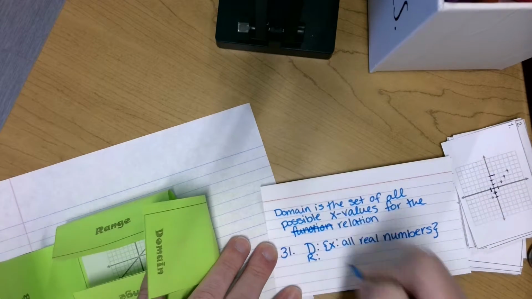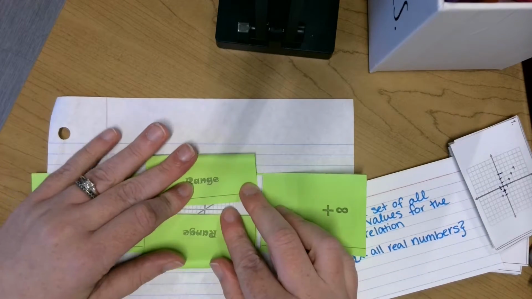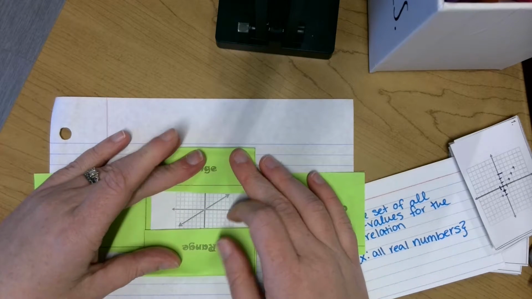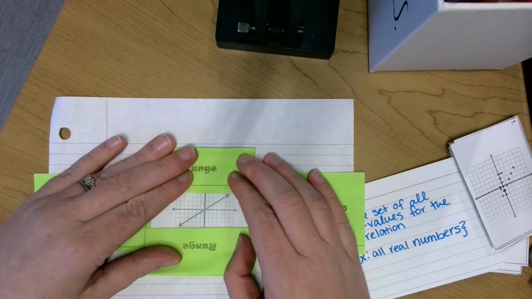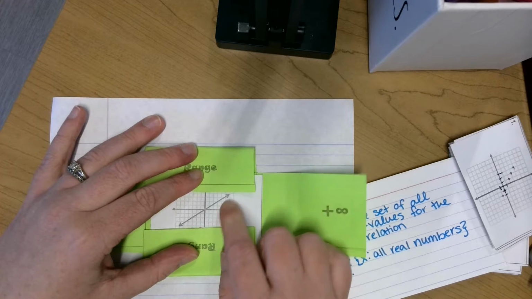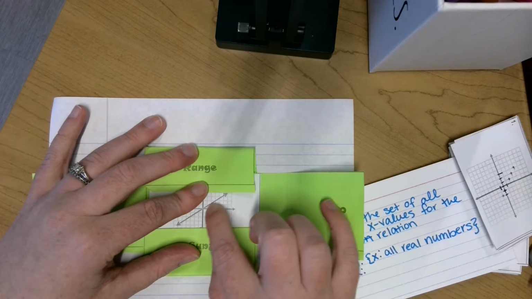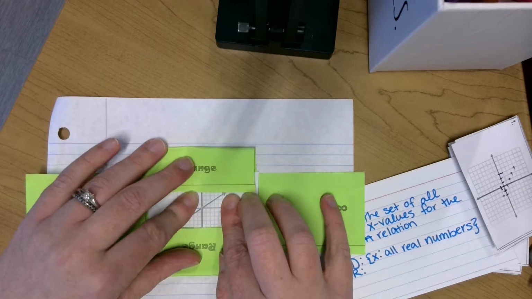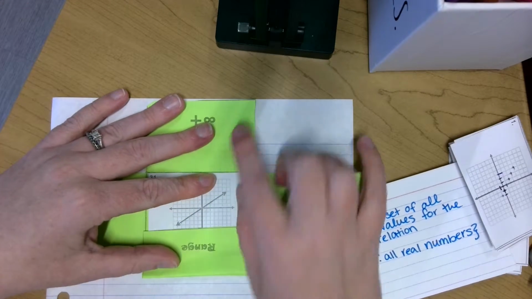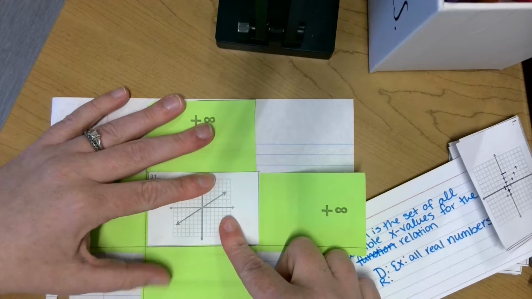So let's look at the range. I'm going to cover it up so that all I see is the y-axis, and then I'm going to spread these out until I can see my entire function or my entire relation. Okay, so I'm going to look here. And I've got an arrowhead, which means that going in this direction my function is going to continue and continue all the way up to positive infinity. And headed downward, it's got an arrowhead, so it's going to continue all the way down to negative infinity.